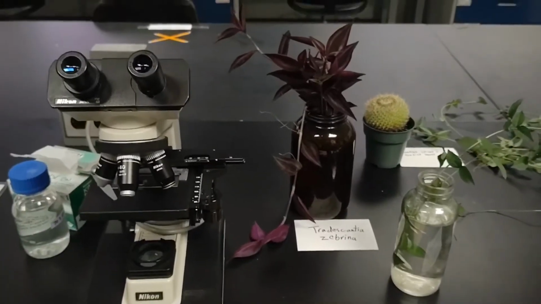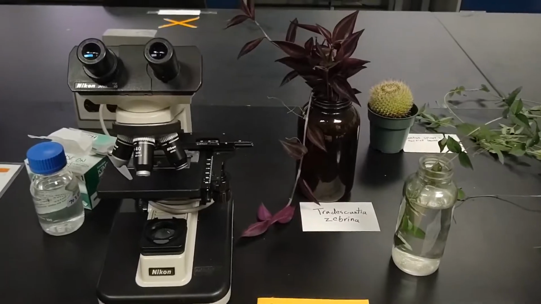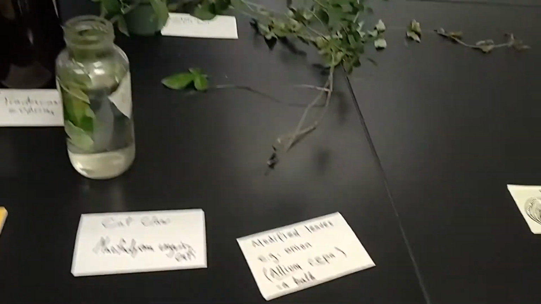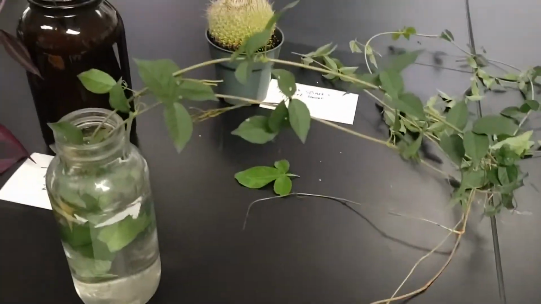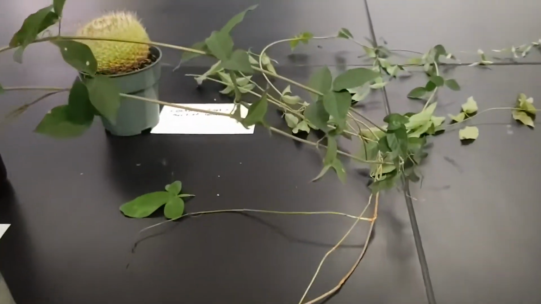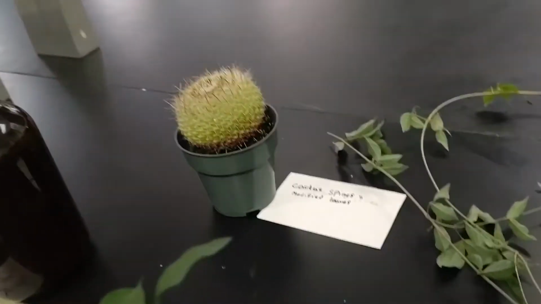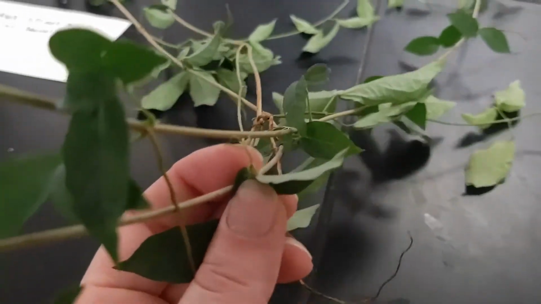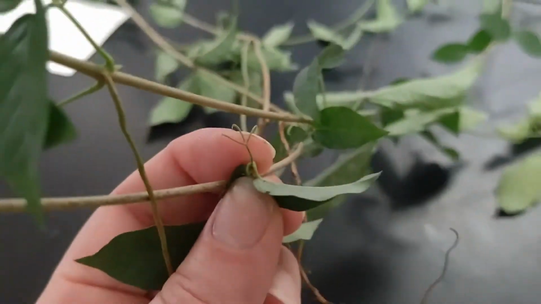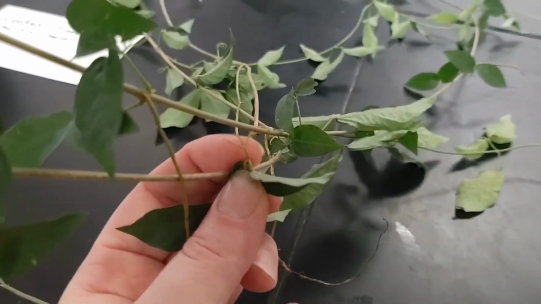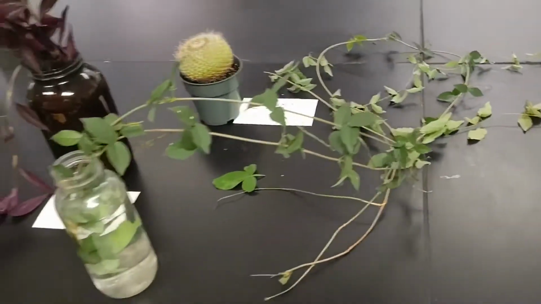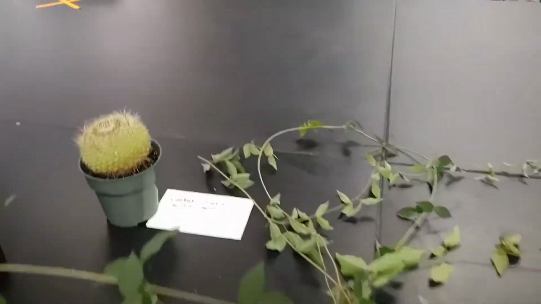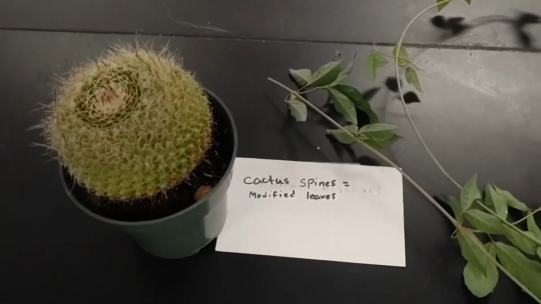Photosynthesis. Here we looked at a slide of Tradescantia. Very purple. This is the cat claw vine. There's a question about its invasiveness and the tendril. So here's a good example. Do you see this? Looks like a cat claw. Has 3 prongs. It's a modified leaflet that reaches up to try to get better lighting. Cactus spines are modified leaves.